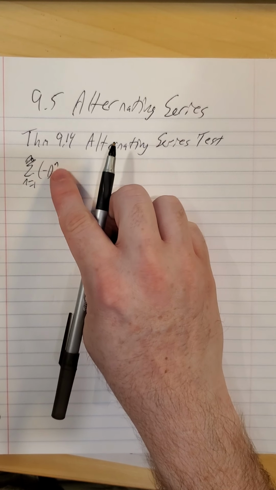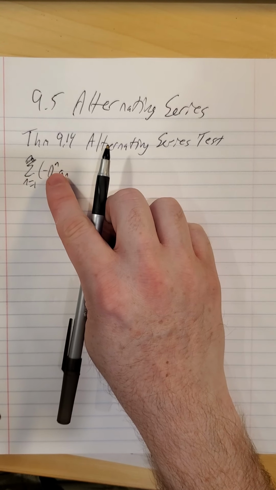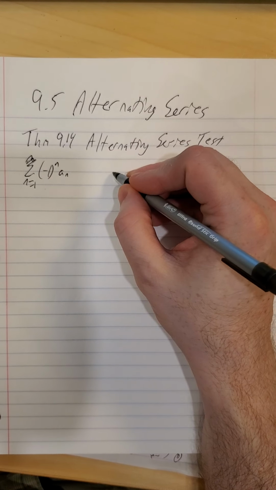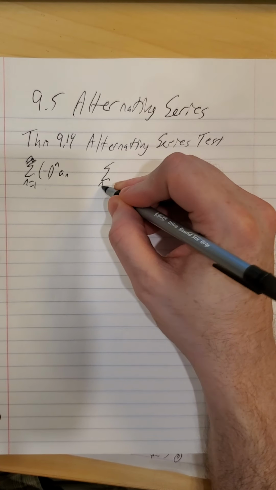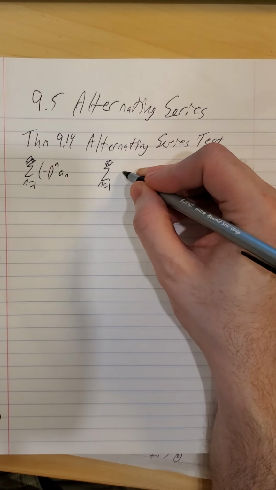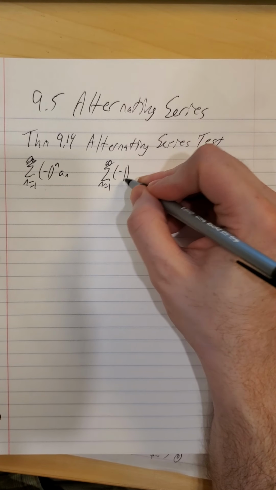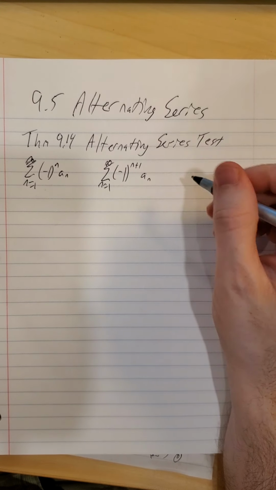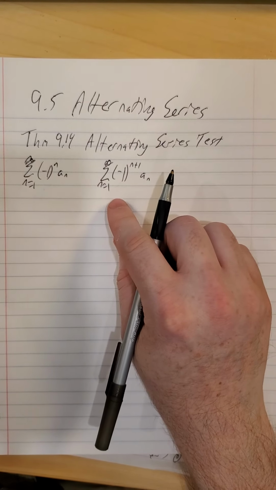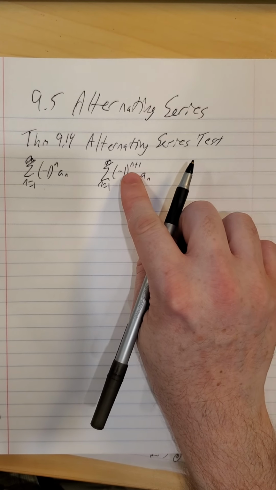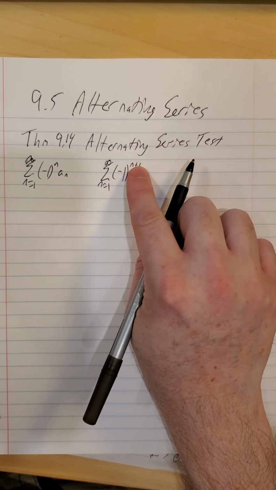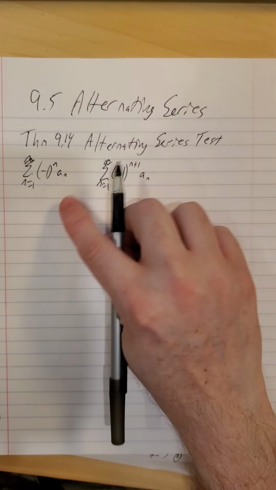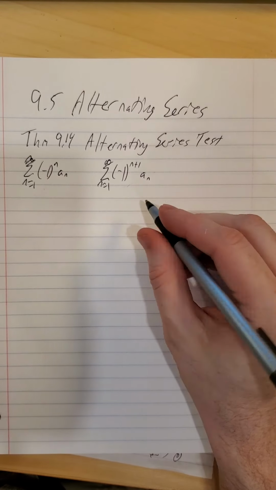Negative 1 to the first is negative 1, negative 1 to the 97th is a negative 1, etc. This will also apply to cases where we have the evens landing on negatives. We just throw an n plus 1 in the exponent. So if n is worth 2, 2 and 1 is 3, negative 1 to an odd power is negative 1. So either one of these would be an example of an alternating series.